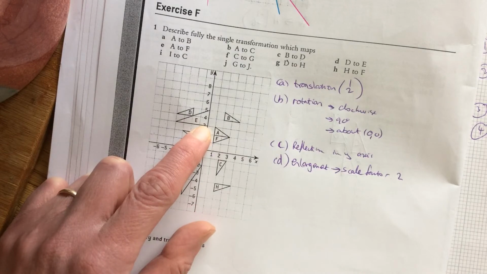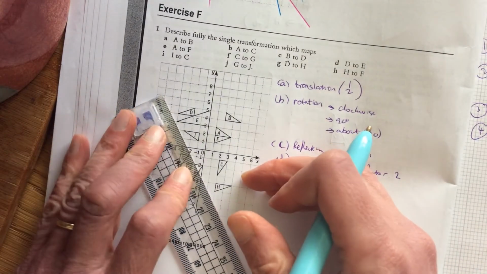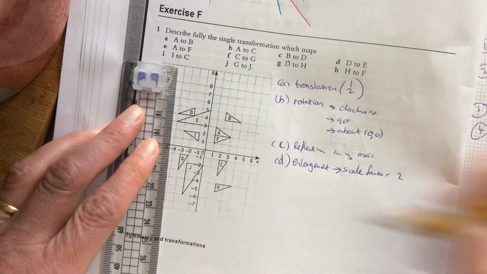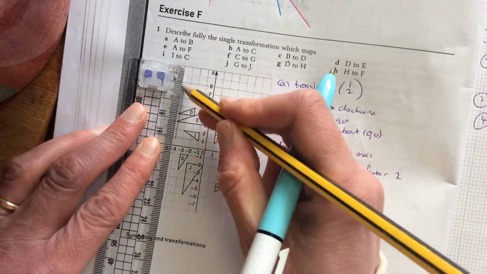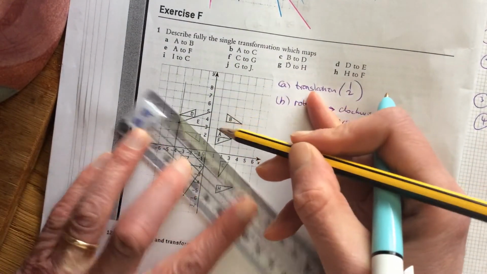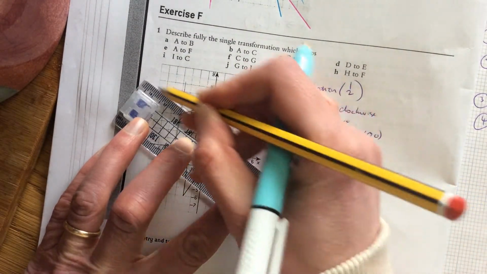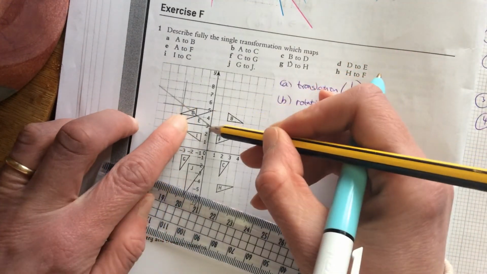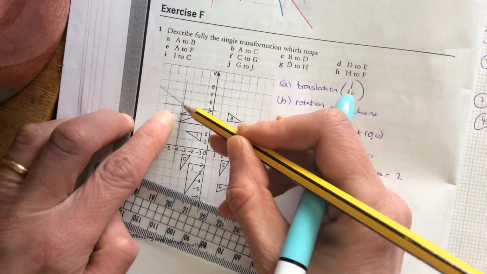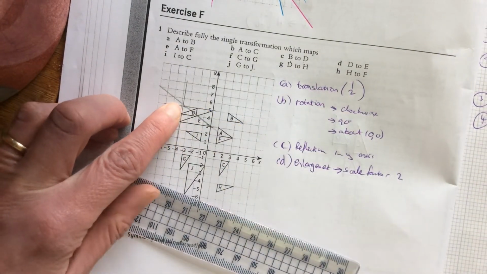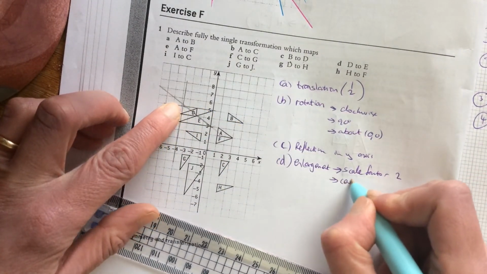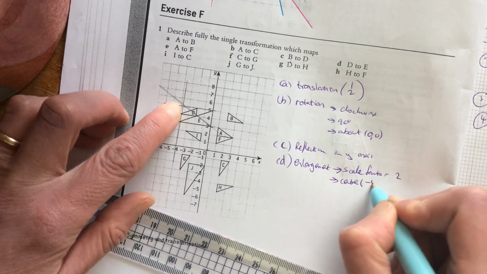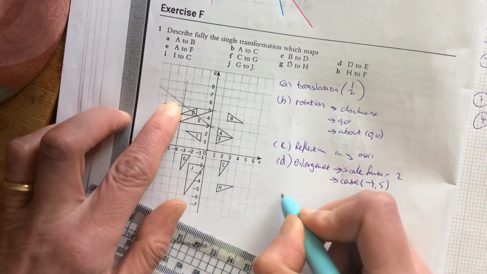Trying to find my ruler here. I've just found it. That was the one that we joined together. Do you remember joining together the corresponding points? It's a bit strange. And hopefully they meet somewhere. So I'm joining those 2 points together. Those 2 points and these 2 points, and they seem to meet there. So the centre of the enlargement is -4, 5.